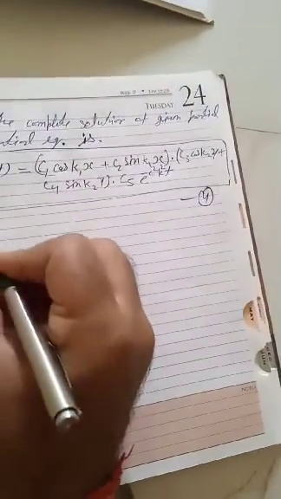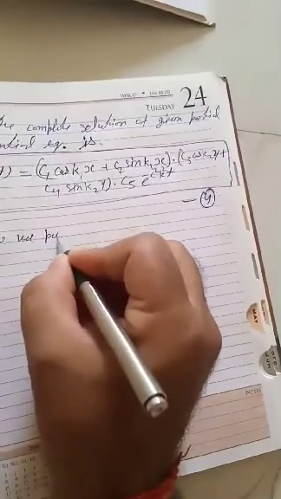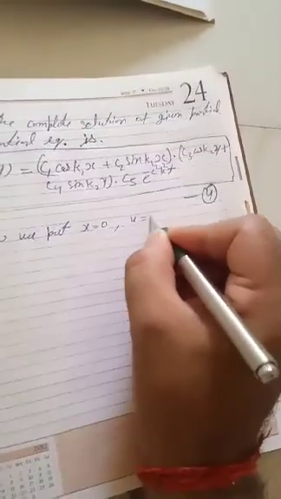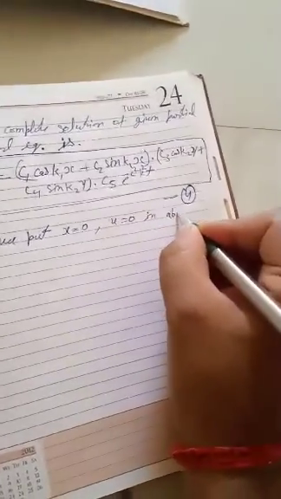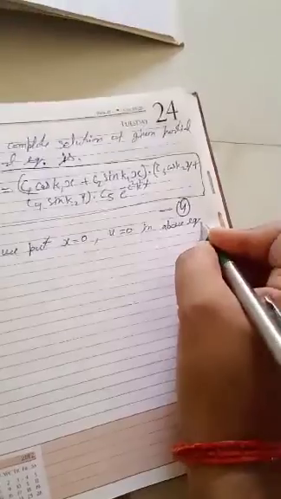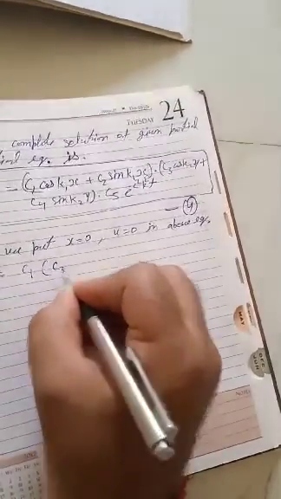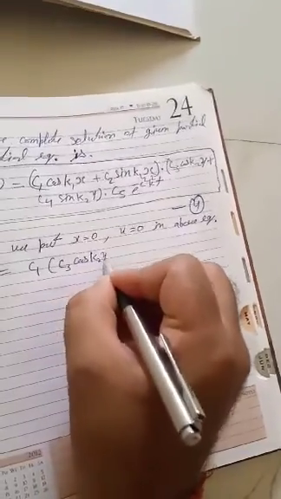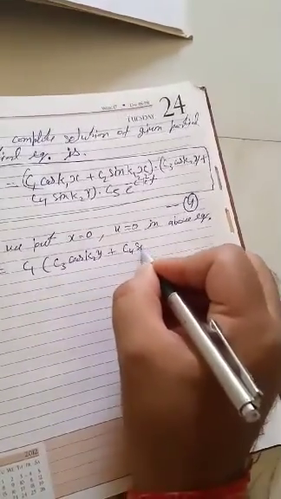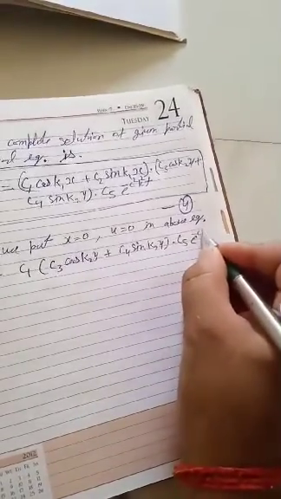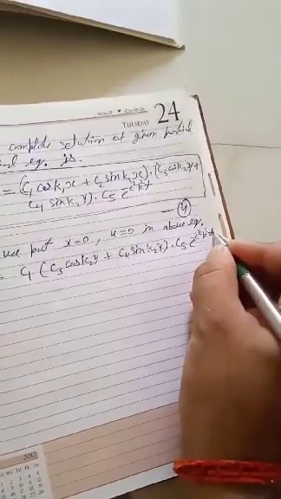So now we put x equal to 0, u equal to 0 in the above equation. So 0 is equal to c1 into c3 cos of k2y plus c4 sin of k2y into c5 e to the power minus c square k square t.